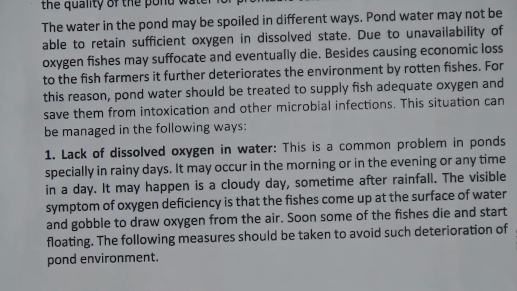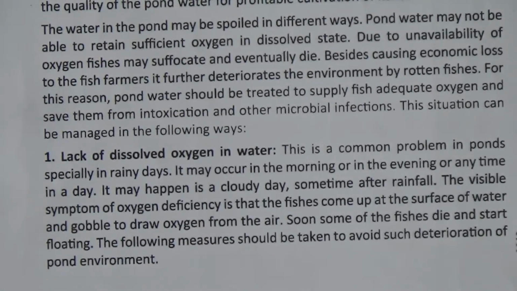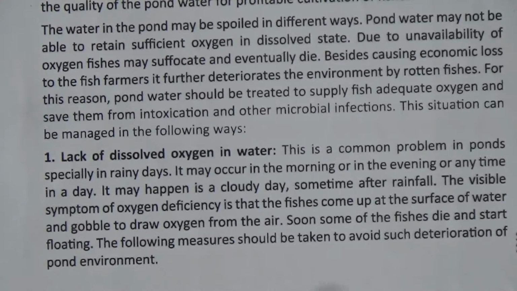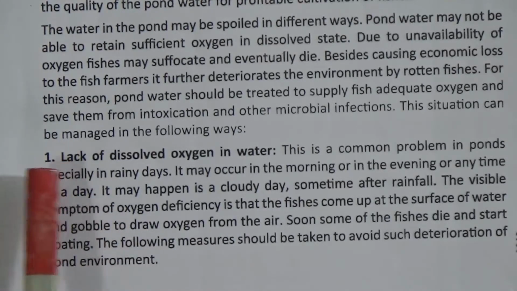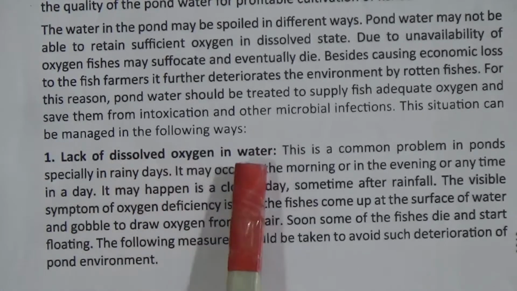That means if the water in the pond is spoiled, the fish don't have a smooth growth and the farmer has to face a loss. So to manage the situation, we can follow these steps. Number 1, lack of dissolved oxygen in water.